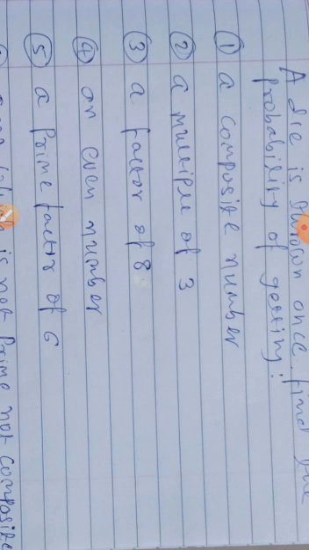Main definition is more than two factors. Otherwise, if one and all prime numbers are removed from the list of all numbers, then remaining numbers are composite numbers. Okay. Multiple of 3.